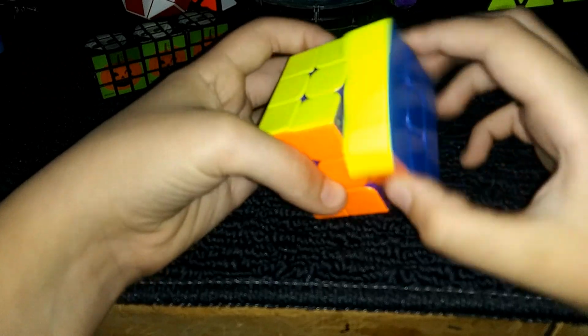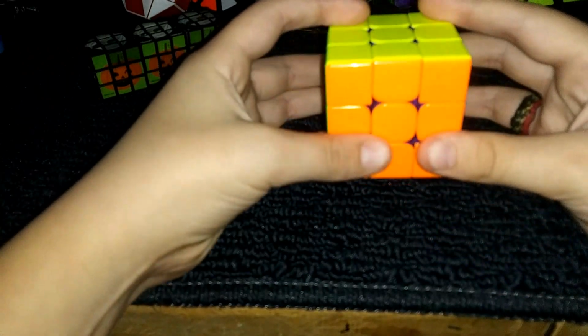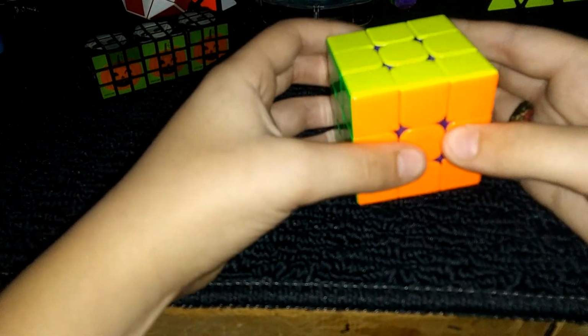And so now it's just the same with all the other sides. D, D prime, stuff like that. And then you can get scrambles. Whoa. Hey, I reversed it. That was fun.